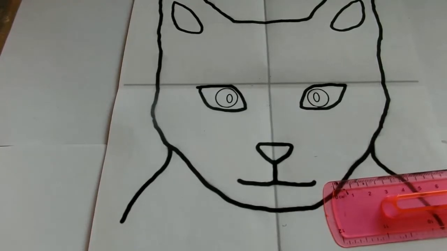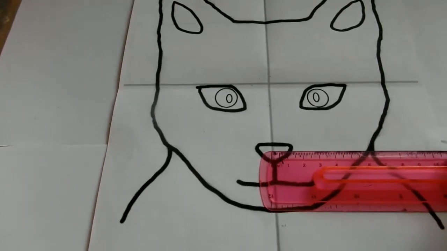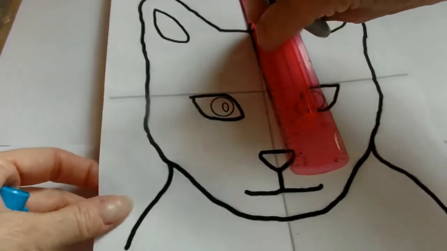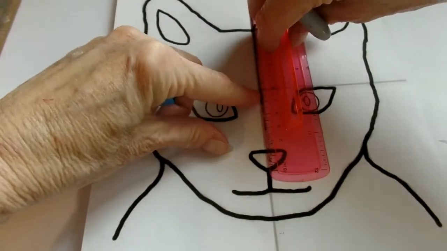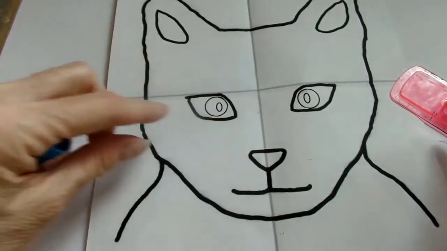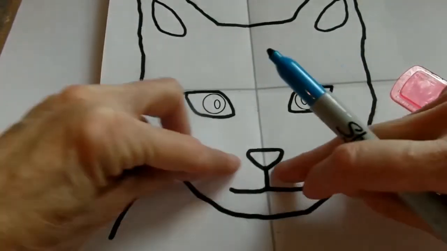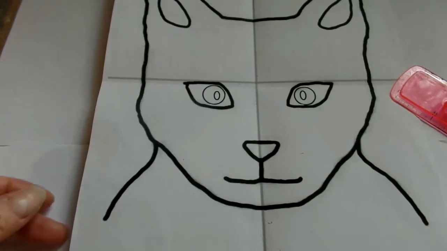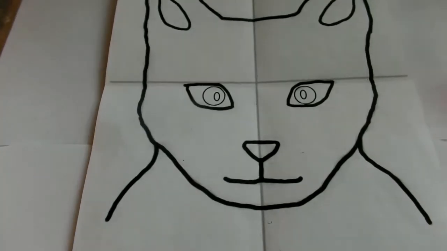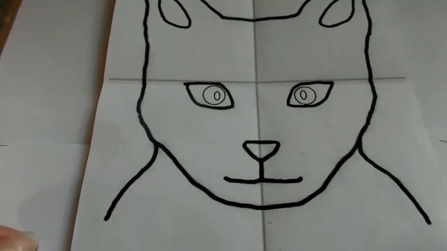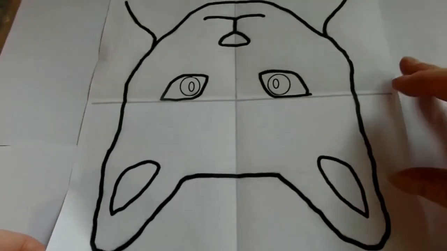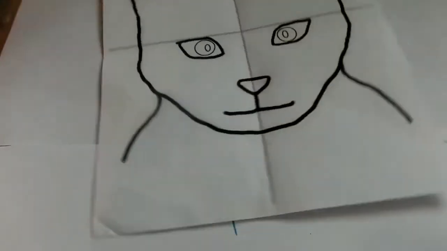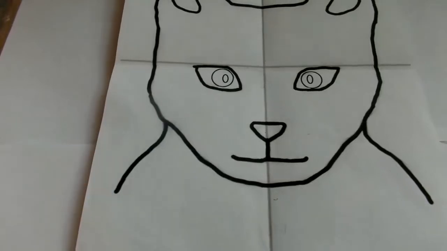You're going to work your way through the cat, measuring from the center for each feature. You want to measure horizontally and vertically to make sure it's in the right place. Measure down from your center line, or across from your sides, or down from the top, depending on the part you're working on. And I want you to try to create your symmetrical cat. And then when you're done, flip it over, correct your errors, any that you can see, and then flip it back. And then we'll move on.